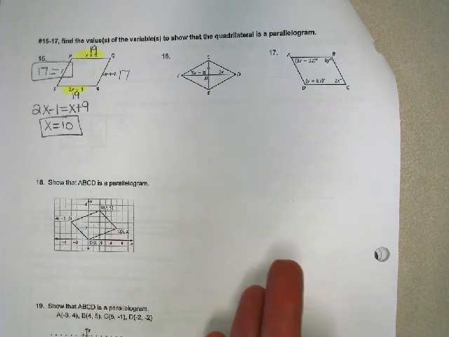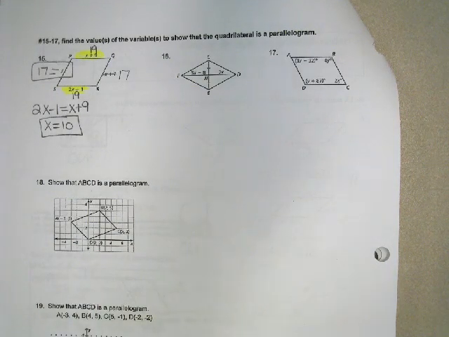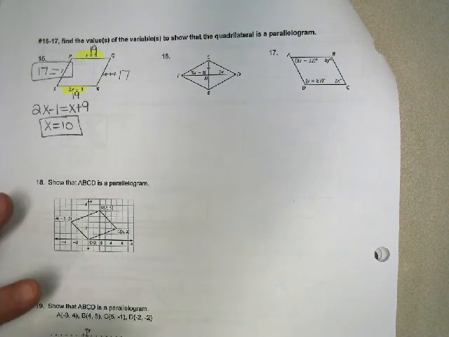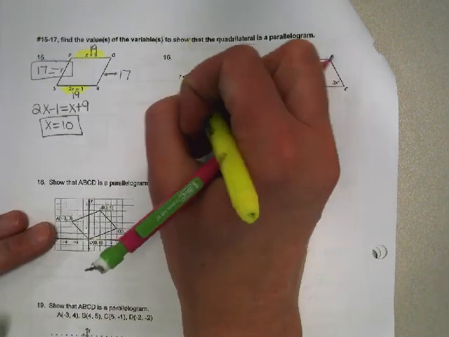So it's really, you don't do these problems any different than what you did yesterday. The directions don't say it's a parallelogram. So if you want to quickly pause it here and just quickly go through and do your calculations, that would be great.